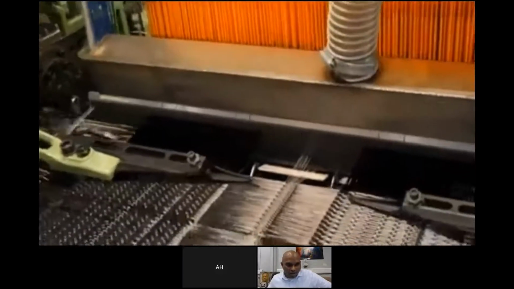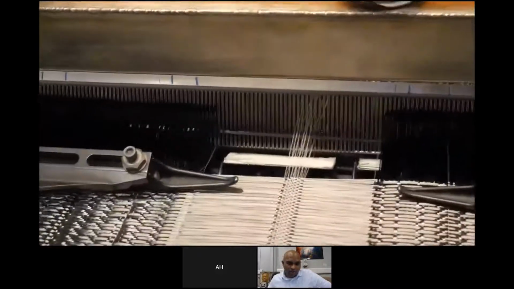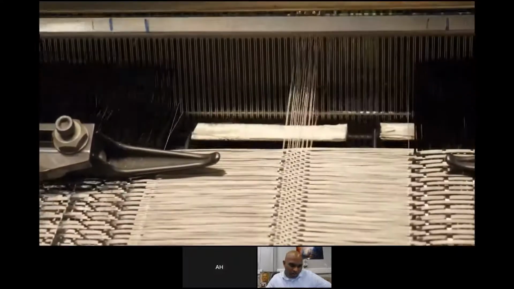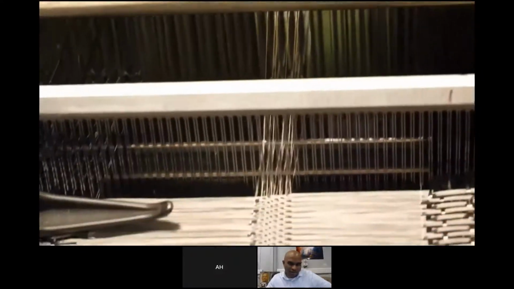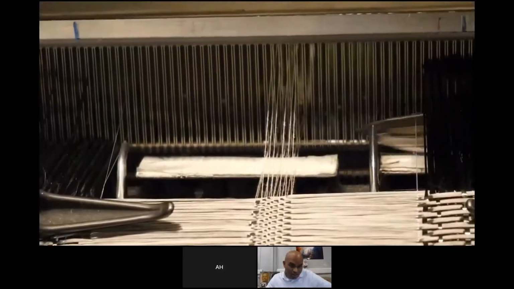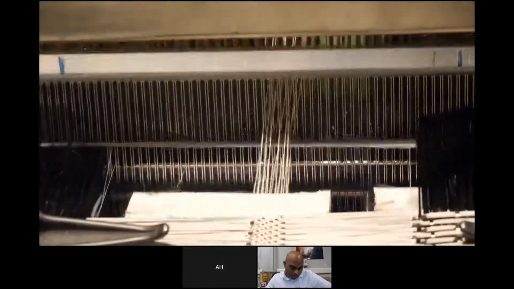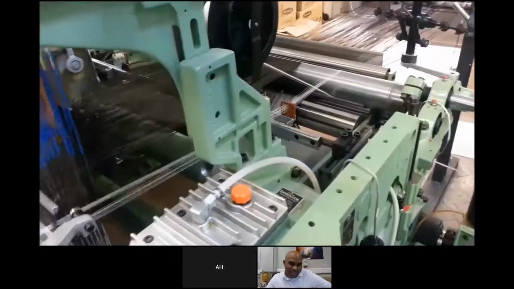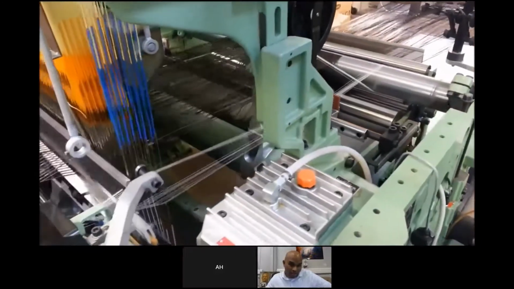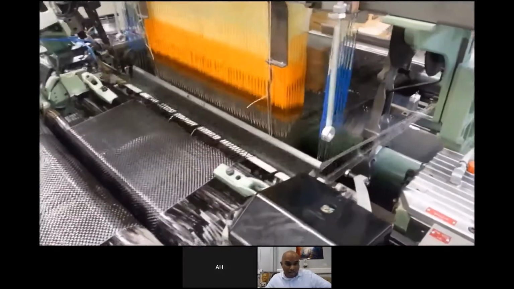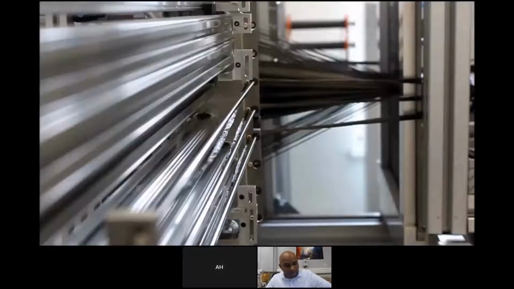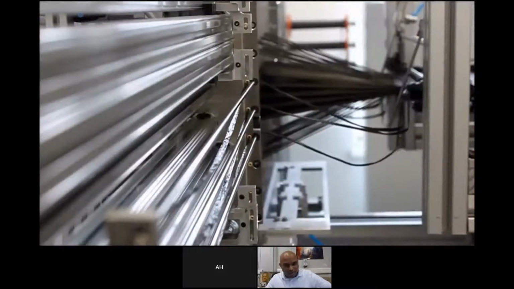I would like to show a video comparing the conventional 3D weaving with the multi-weft weaving system we developed at Manchester. This is a conventional 3D weaving, and as you can see from the video, we are inserting a single weft at a time. One of the problems in this technique is fiber damage. Even though you can see that the machine is running really fast, the output is very slow.